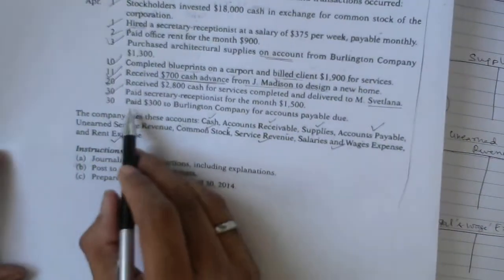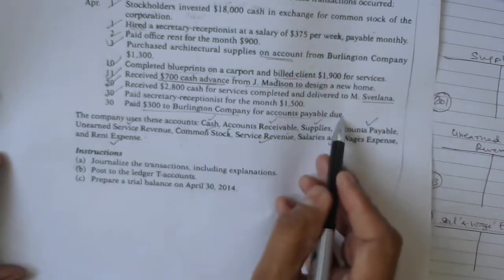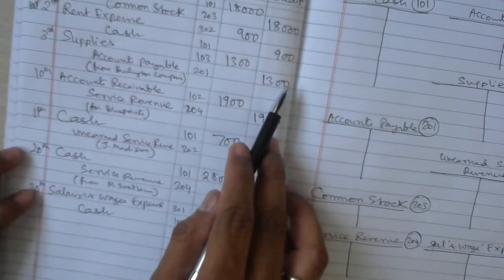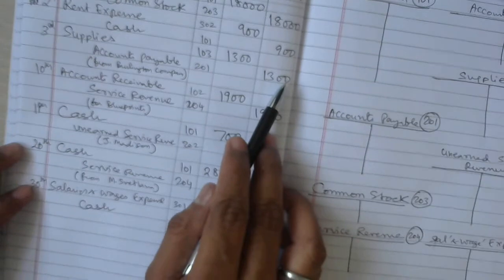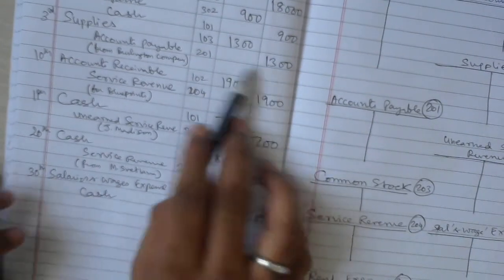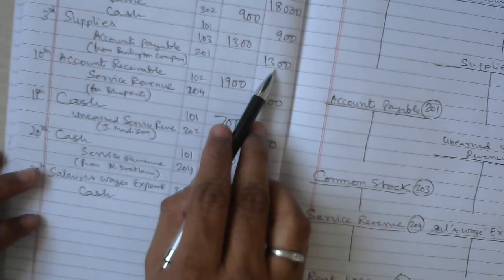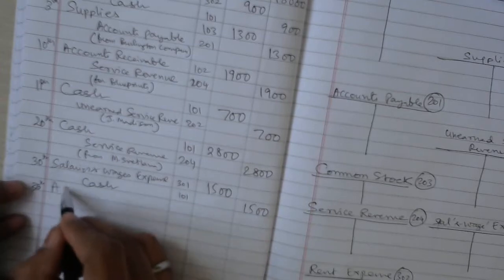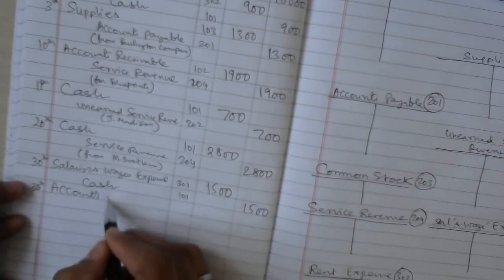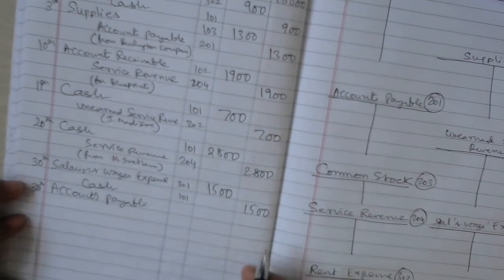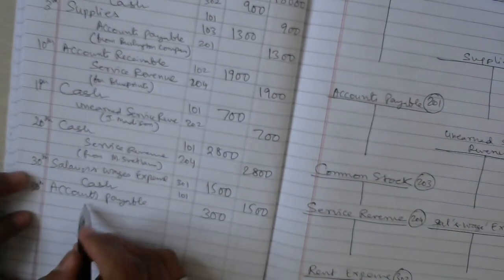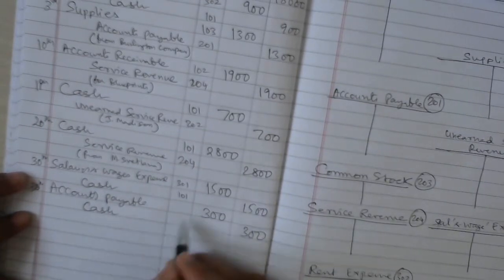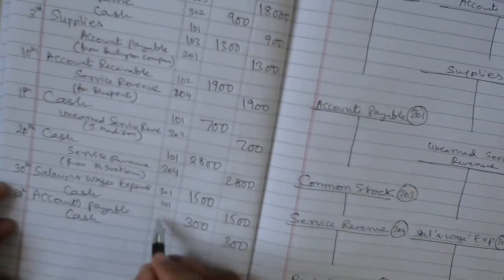And the last one, paid 300 to Burlington Company for accounts payable due. Okay, so we have an accounts payable due here, right? If you see accounts payable, 1300 was due. So out of that, only 300 has been paid. So now this is a decrease of liability. Decrease of liability will be debit. So on 30th, accounts payable will be debited by 300, and then cash will be credited by 300. So cash is 101, accounts payable is 201.